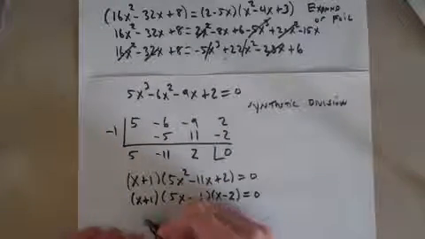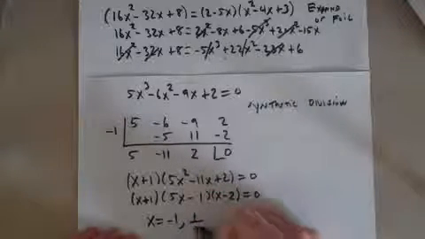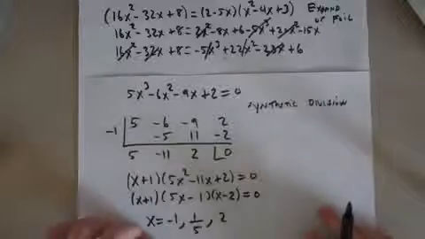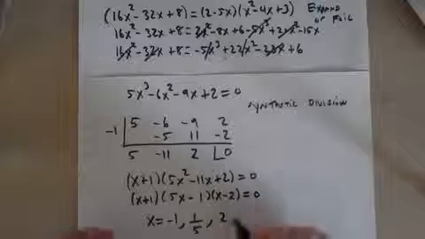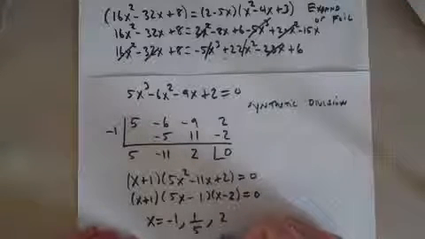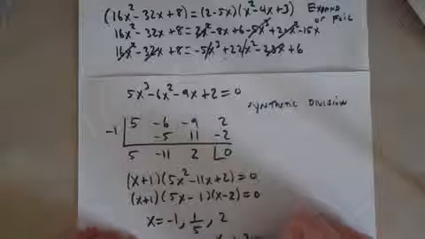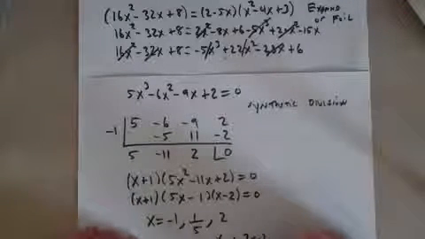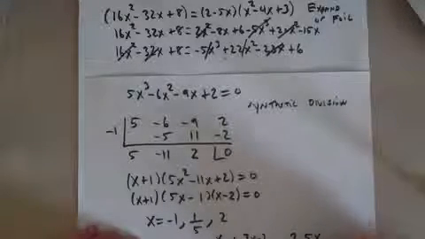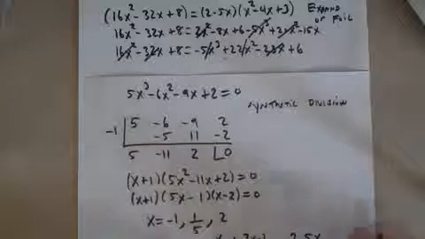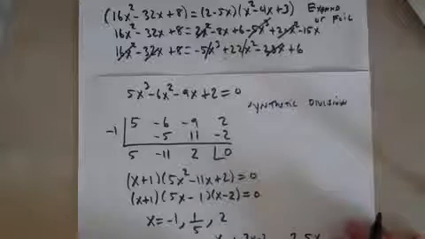So we're thinking the answers are negative 1, 1/5, and 2. Now let's just go back real quick and see, are there any possibilities for extraneous solutions. So the equation was this. Okay, so here's what I want you to see: if you had 1 for an answer, it would be extraneous, but you don't. If you had 3 for an answer, you'd have it be extraneous.